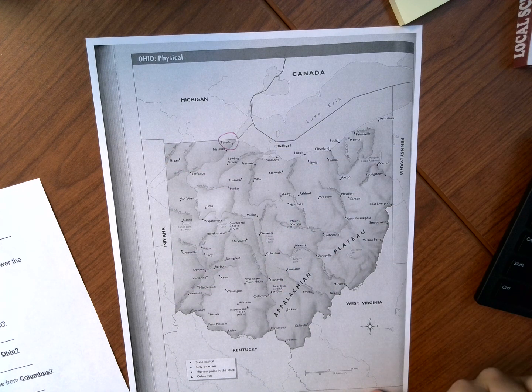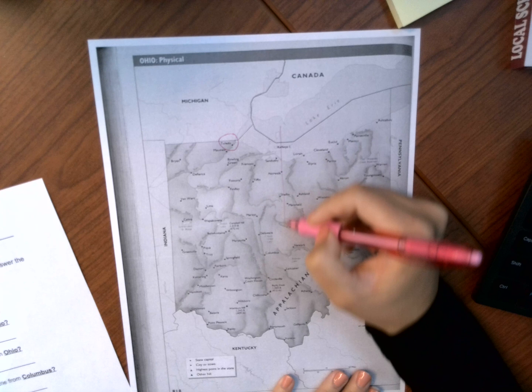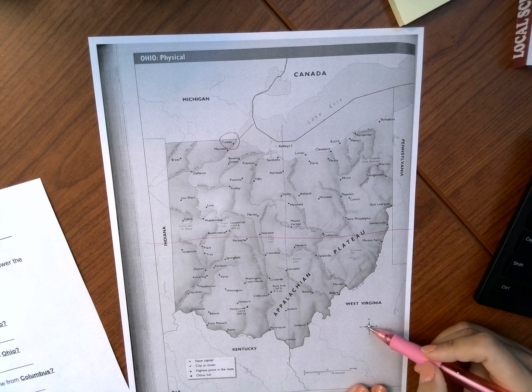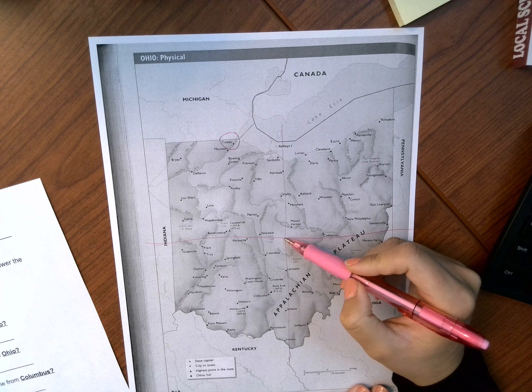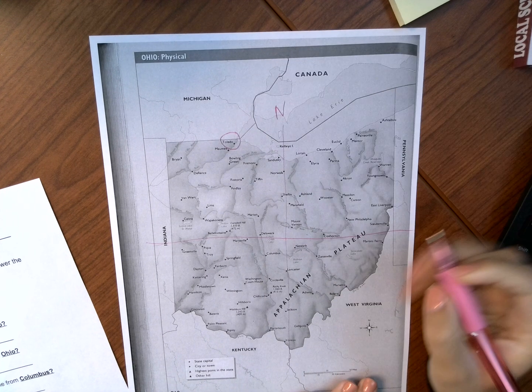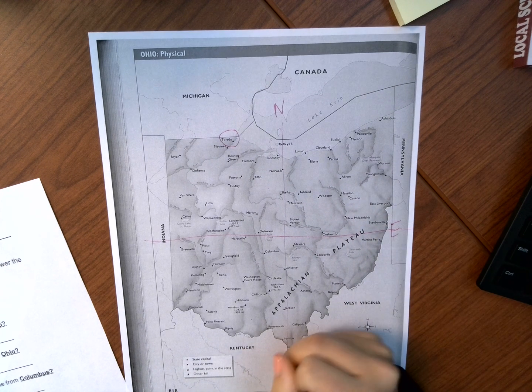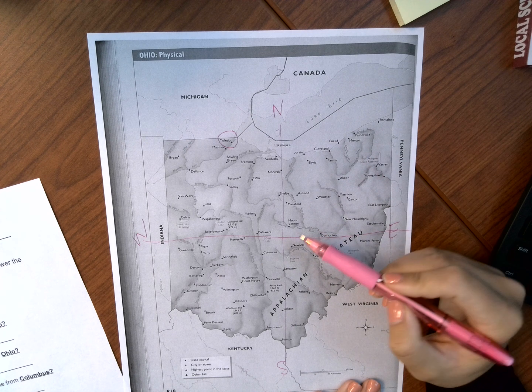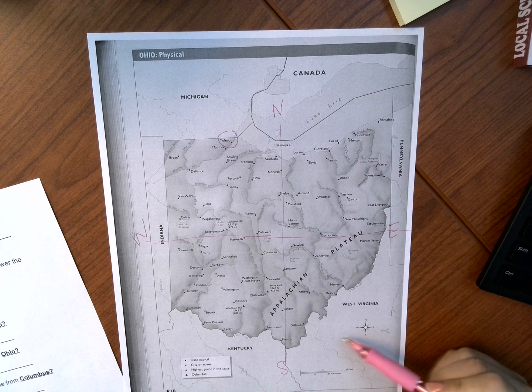Okay? So something I like to do is make it into a grid. Just like how a compass rose has a center, this would be the center of our map compass rose. So you can even do north, east, south, west. And then if you wanted to be more specific, you could put the intermediate directions over here. So you're basically making Ohio its own compass rose.